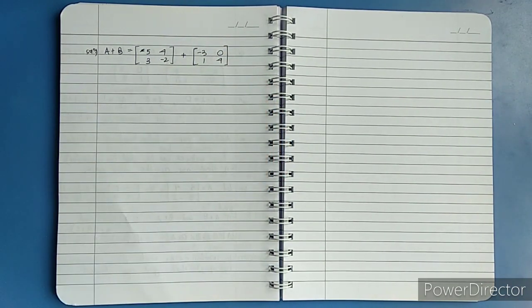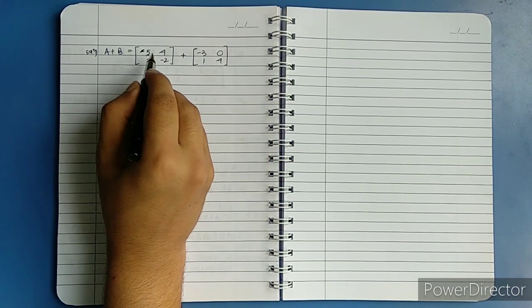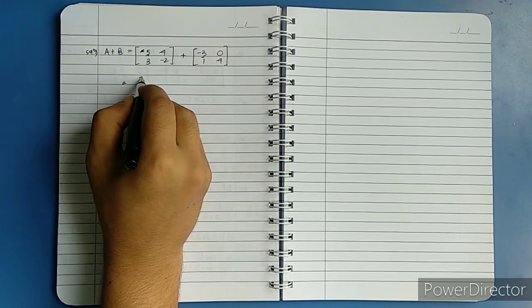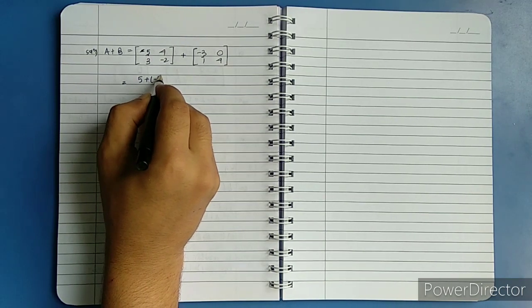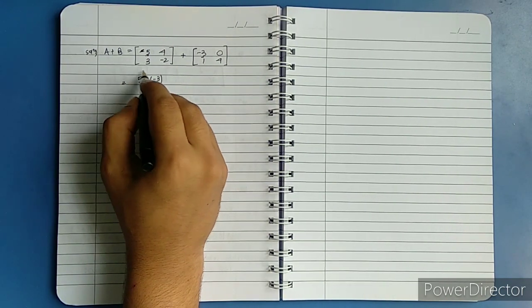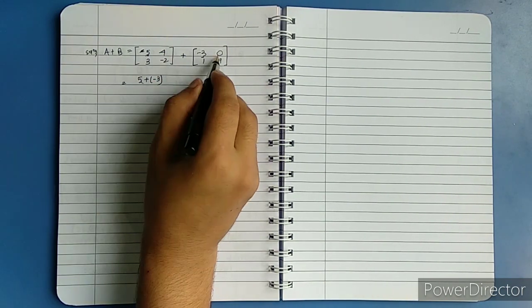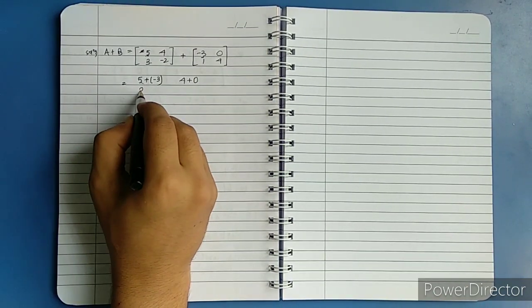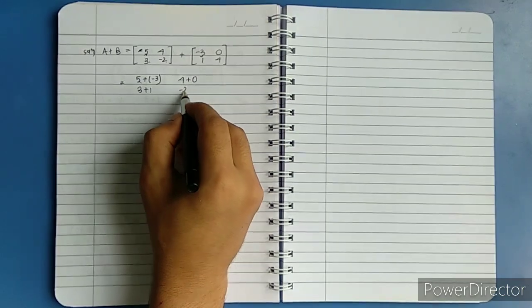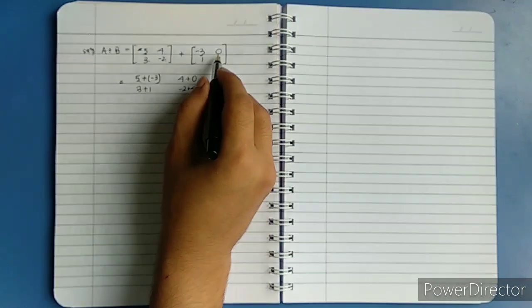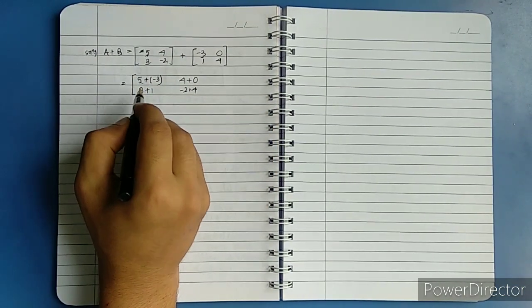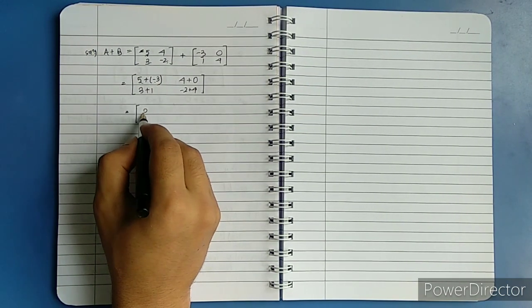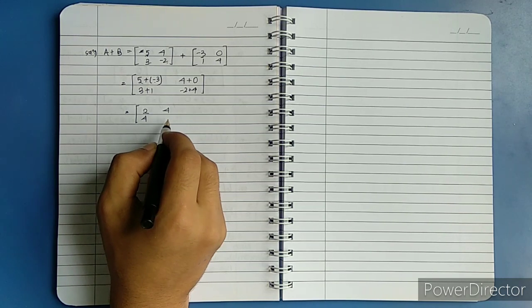While adding two matrices, what we do is we add the corresponding elements. Like here, we'll add 5 and minus 3. So this will be equal to 5 plus minus 3 in the first row, first column. This will become 4 plus 0, first row, second column. This will become 3 plus 1 and minus 2 plus 4, the second row, second column. So what we get inside the matrix is 2, 4, 4 and 2.